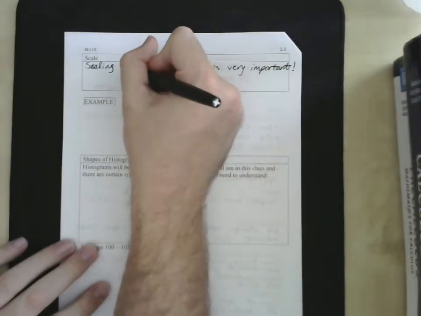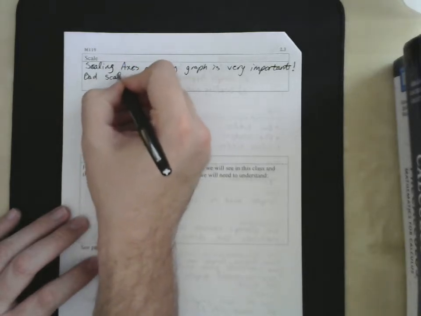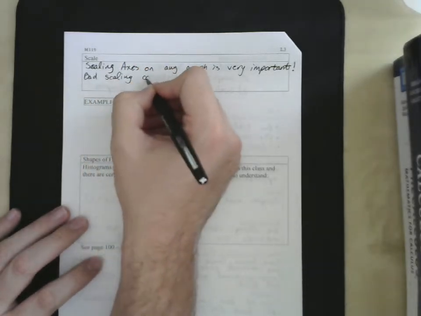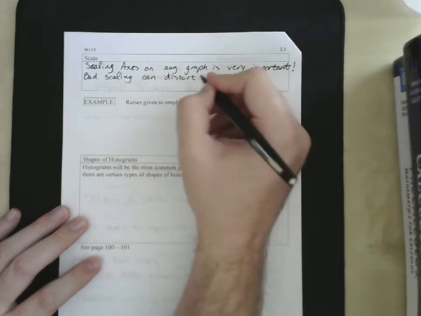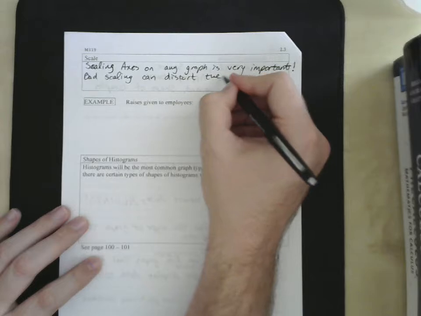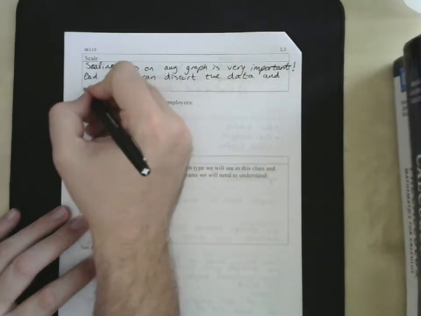If there is nothing you remember from this section, remember that scaling is extremely important. And the reason for that is because bad scaling can distort your data. It can distort the data and misrepresent what is actually happening.